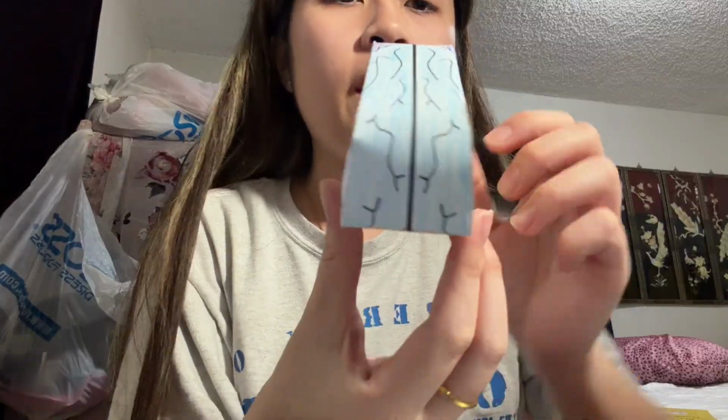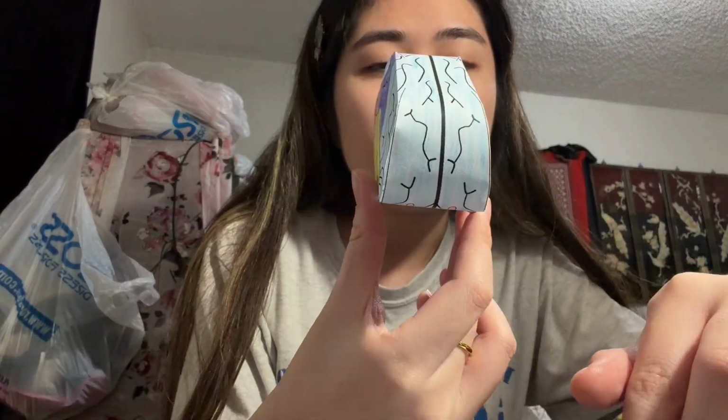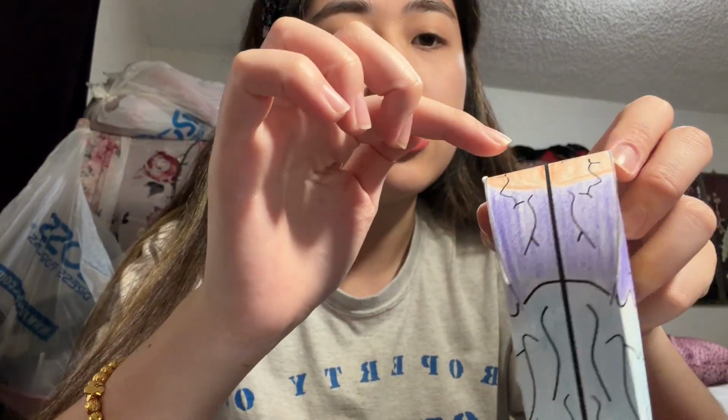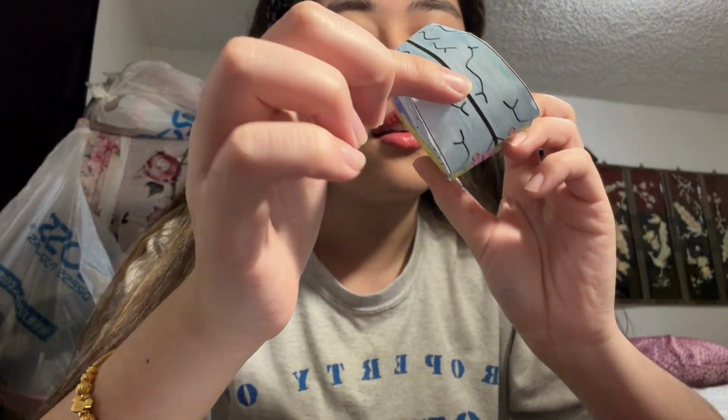Today I'm gonna teach you guys about our brain. So this is our brain. As you can see, the largest part of the brain is the cerebral hemisphere, which is divided into left and right by the longitudinal fissure, the middle line.